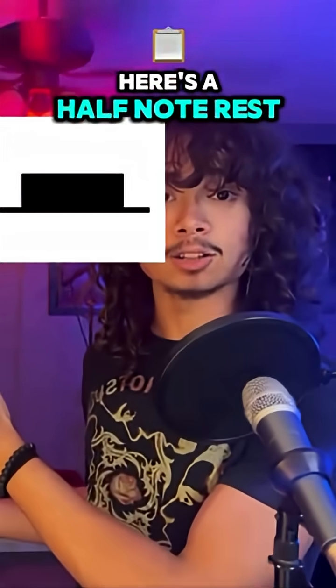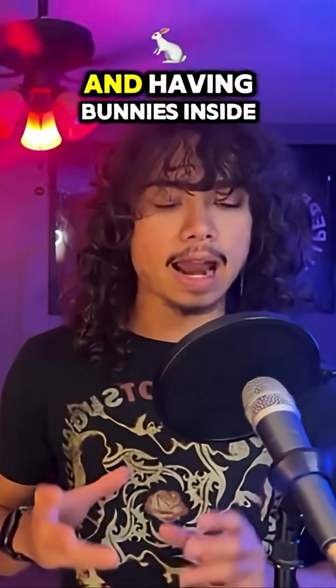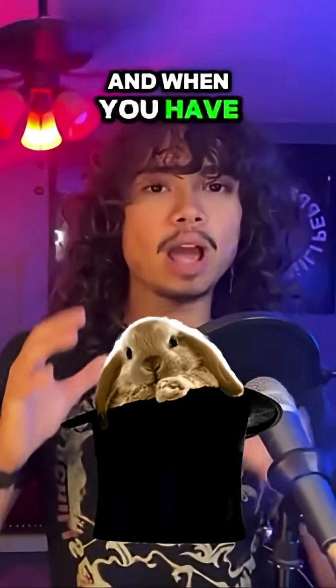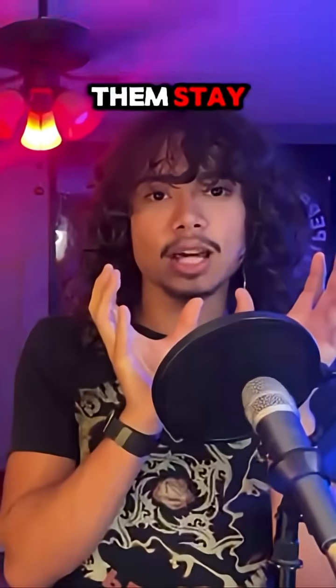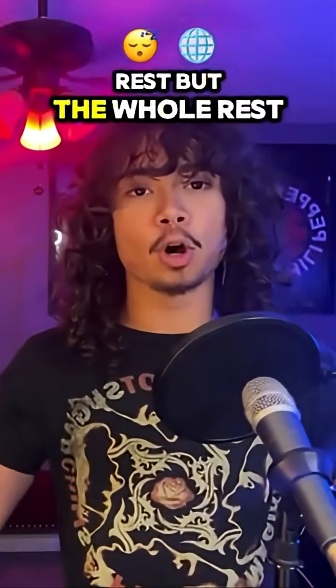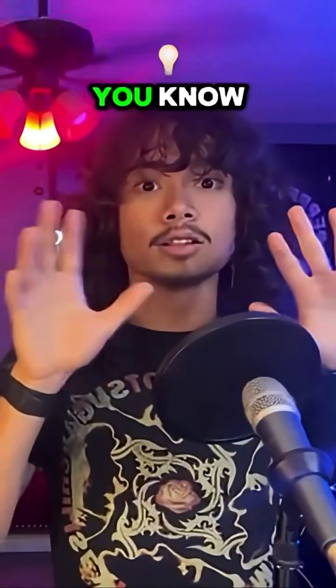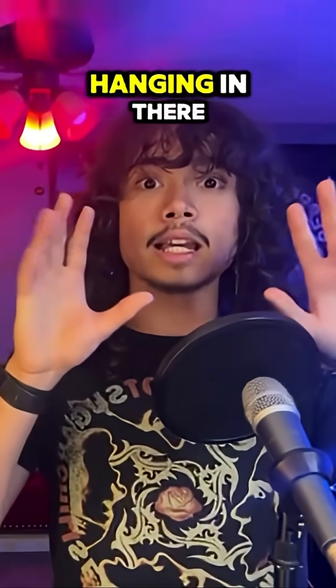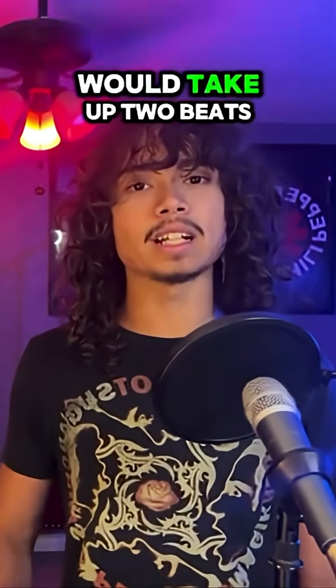Here's a half note rest, which looks like a right side up hat. I like to imagine a magician's hat with bunnies inside of it. And when you have bunnies inside of a right side up hat, the bunnies fall, and maybe half of them stay. So that's your half rest. But the whole rest, the hat is upside down and all the bunnies are alive and they're still hanging in there. Half rest takes up half the measure, so in 4/4 would take up 2 beats.